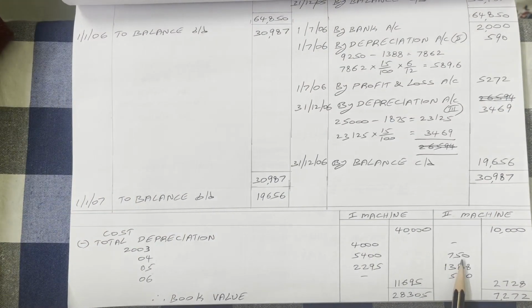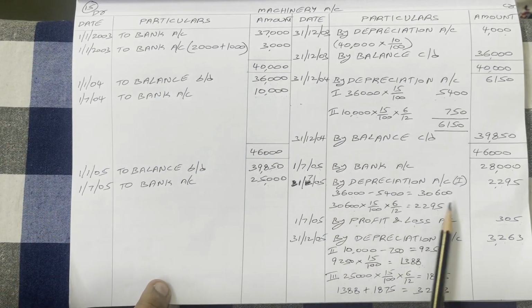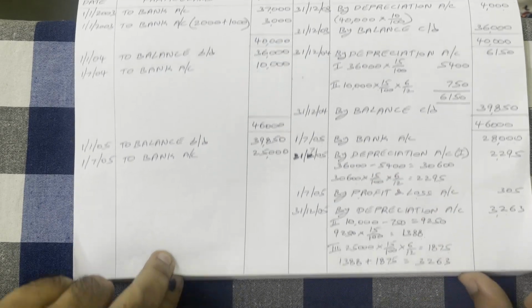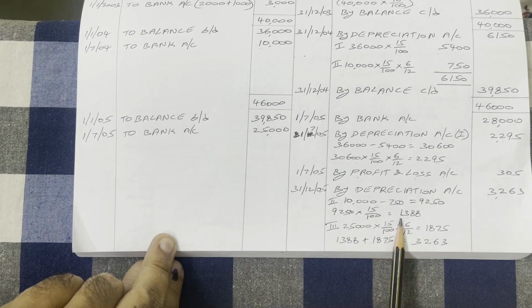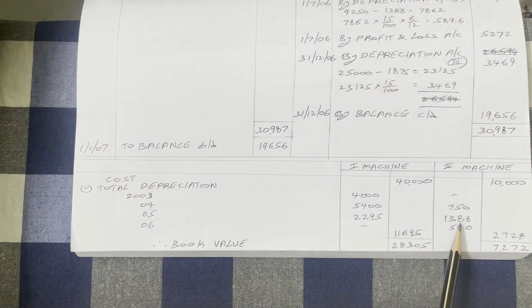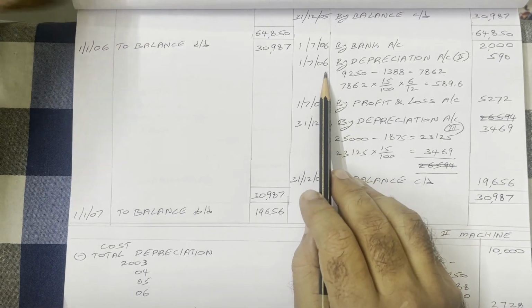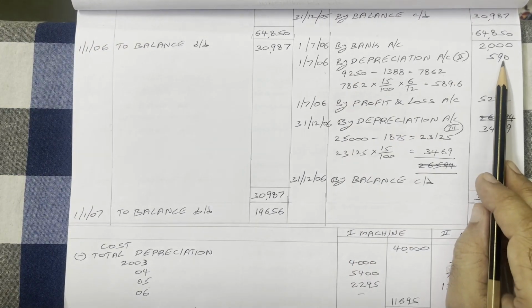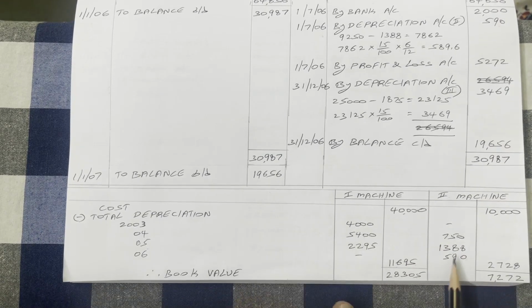In 2005 the second asset depreciation is 1,388. And in 2006 the depreciation on the second asset is 590.